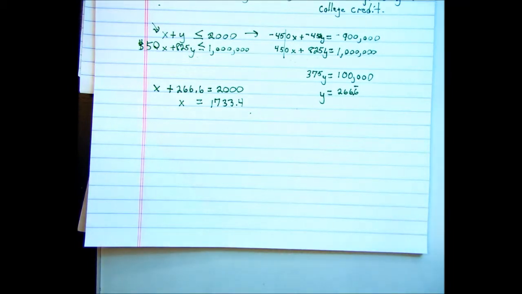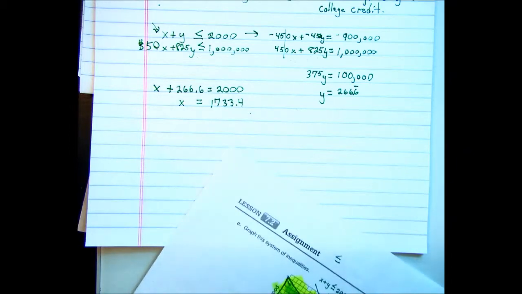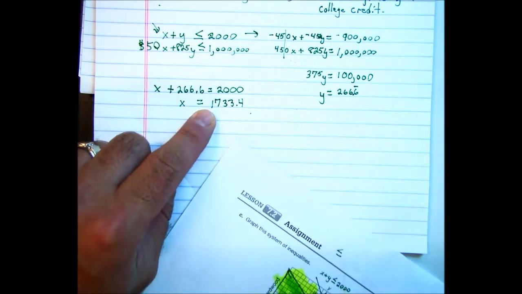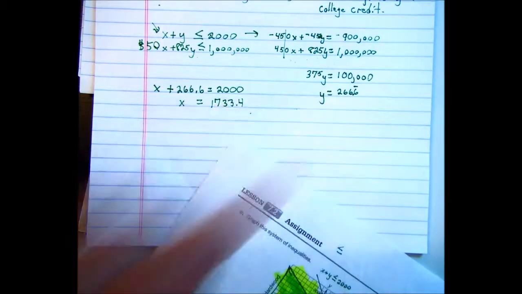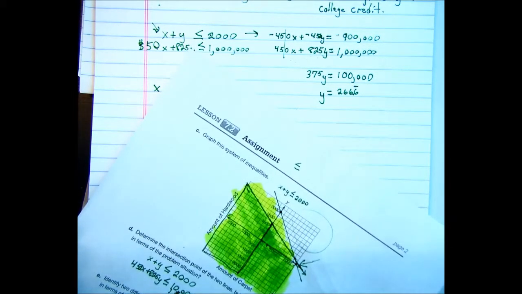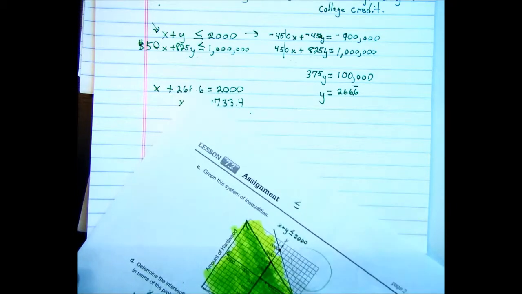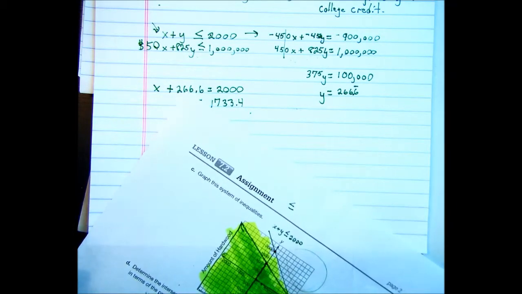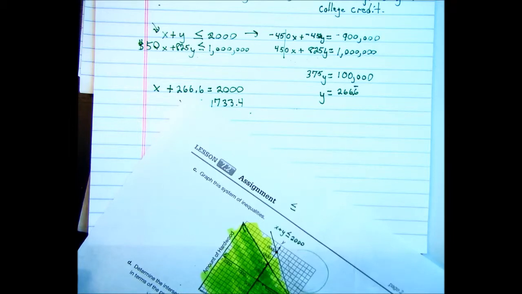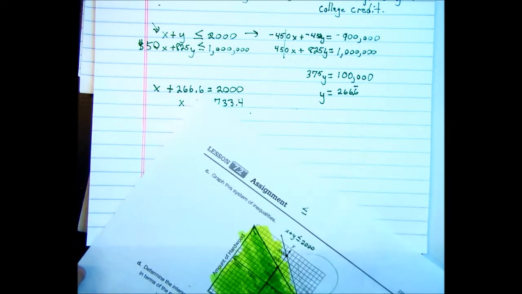All right, so my break-even point is where I have 1,700 square feet of carpet and 200 square feet of wood. Okay, that would be the optimum. In other words, that maximizes the most square footage of wood and the most square footage of carpet I can do.